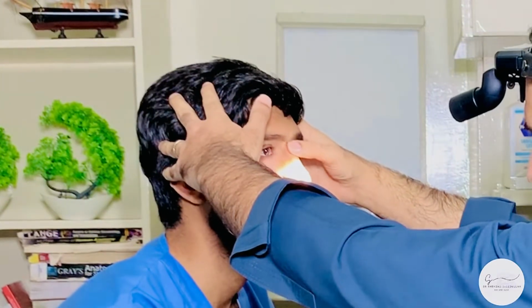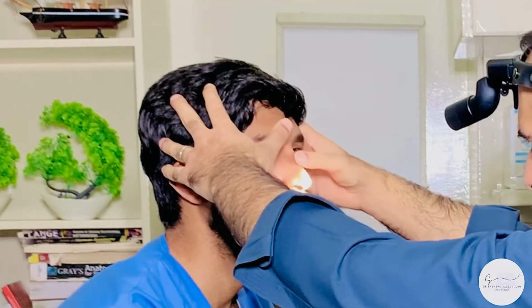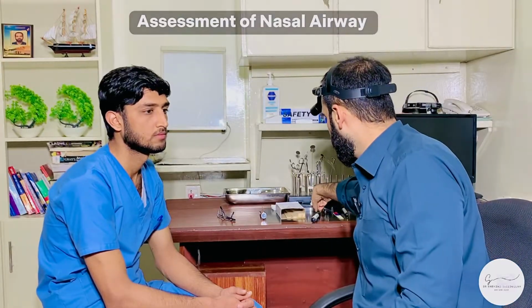After palpating the sinuses, you will palpate the nasal bridge and the nasal dorsum to look for any asymmetry, any swellings, anything that you can feel, you comment on. After inspecting and palpating the nose and also palpating the sinuses comes your assessment of the nasal airway. So for that, you take a metallic spatula and you ask the patient to breathe gently through the nose.